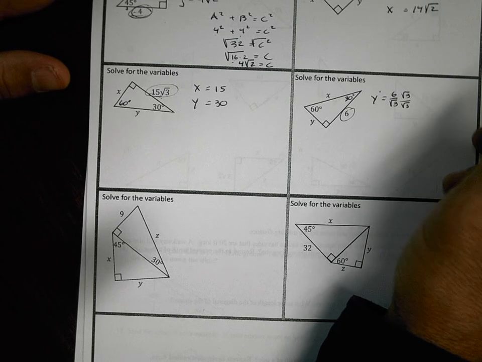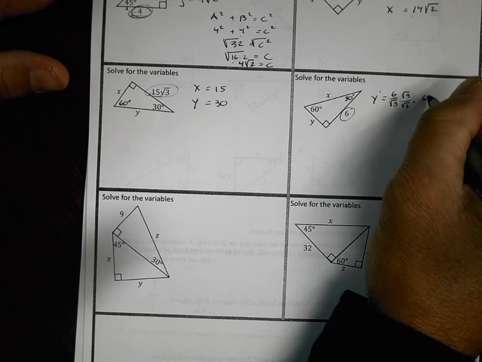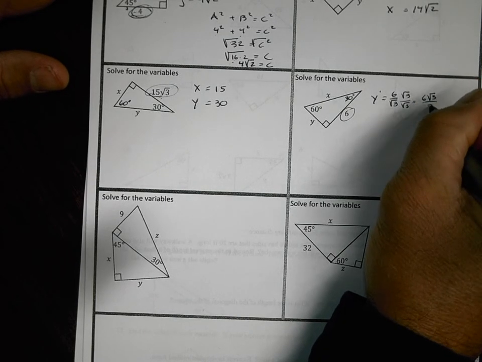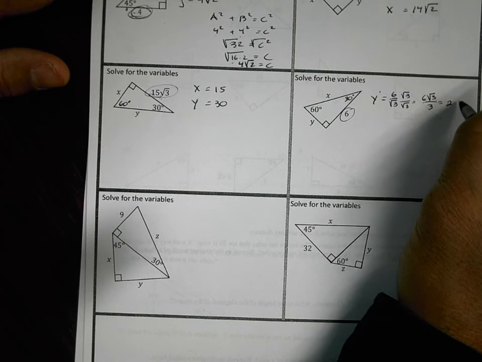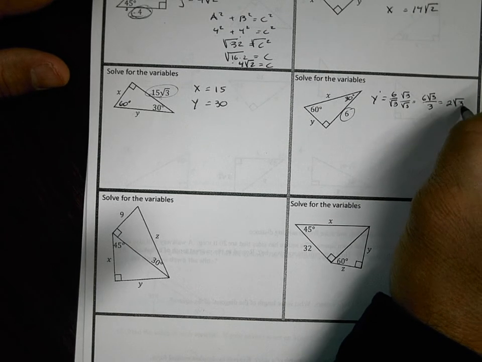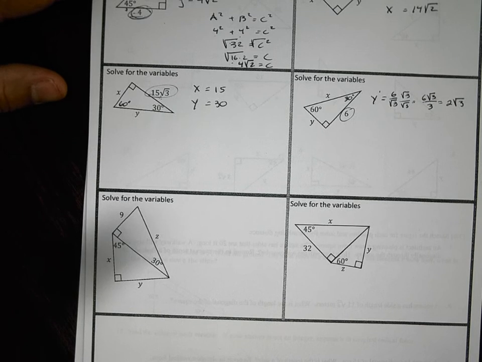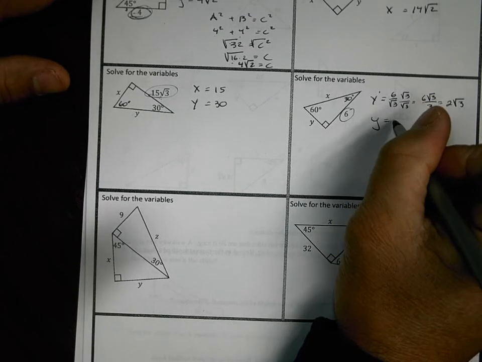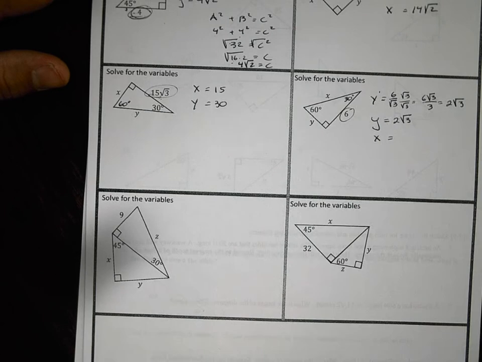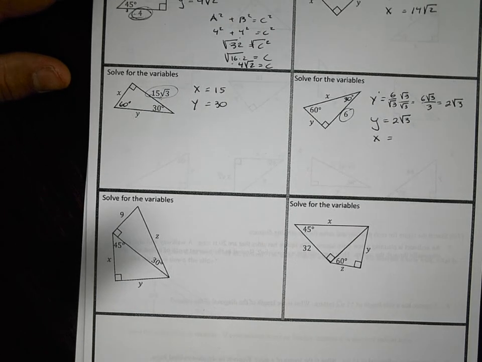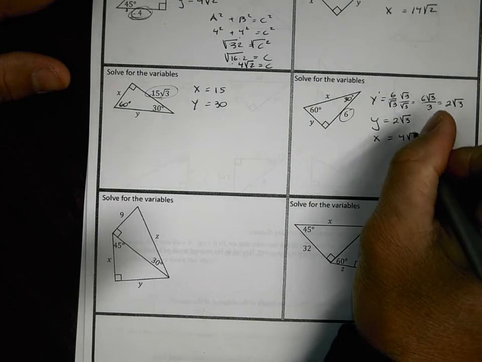We end up with 6 root 3 over 3, which reduces to 2 root 3. So y is 2 root 3, which means x, your hypotenuse, is double it, 2 times 2 root 3 is 4 root 3.